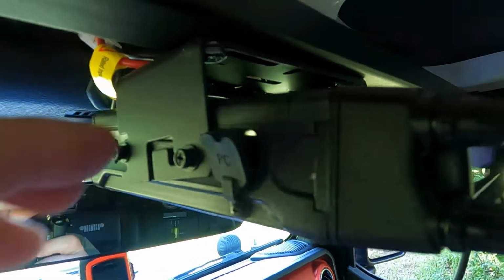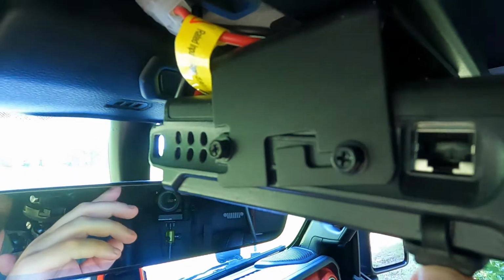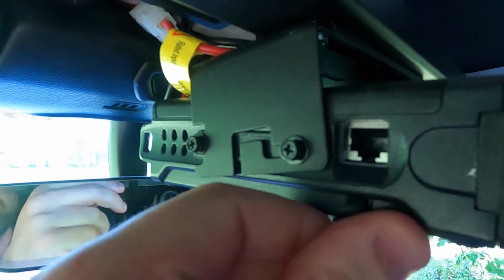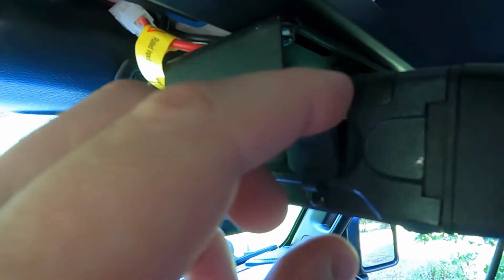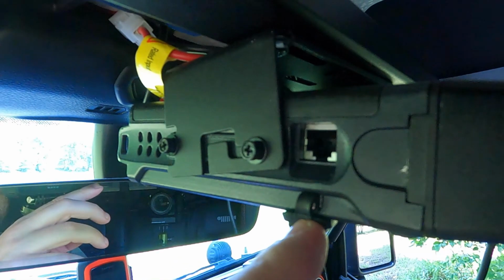Okay, so the first thing we got to do is take down the cover to the PC port, the data port. I'm going to go ahead and move my sunglasses case out of the way. And there's a data port there that looks like a Cat5 port, and that's what the patch cable that you buy from Wouxun comes with.